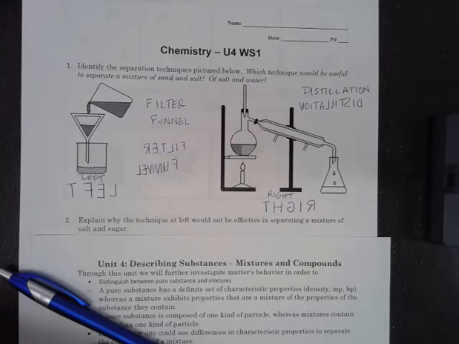Tammy. So the filter funnel, you have solid liquid in the cup, and then you pour it through. And what comes out on the bottom? The liquid. And then the solid is trapped on the top.